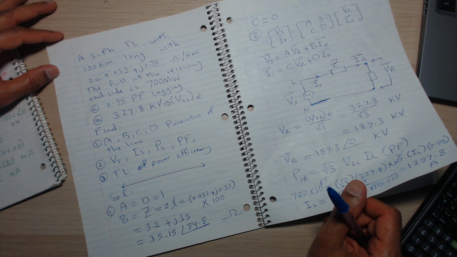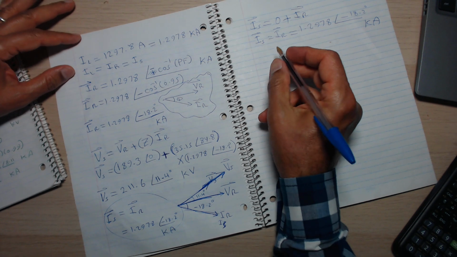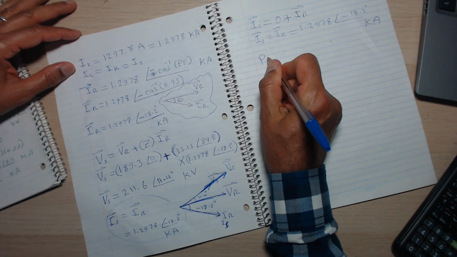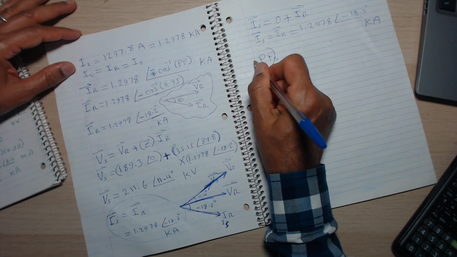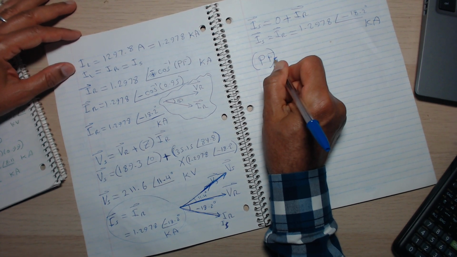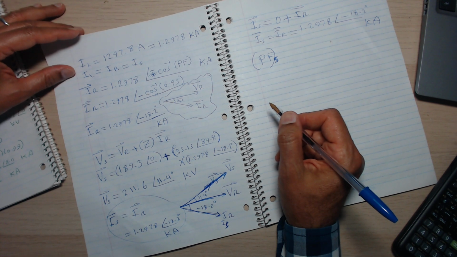Now PS, let us do the power factor first. It's easier to measure the power factor at the sending end side. PF sub S, power factor at the sending end side.